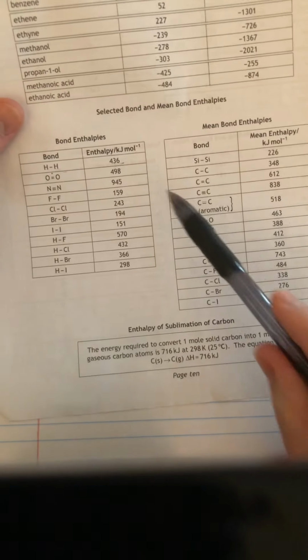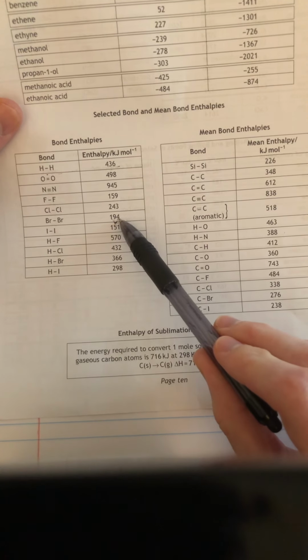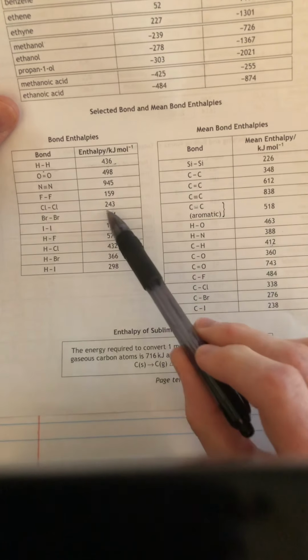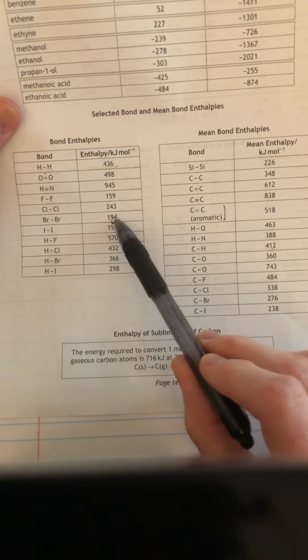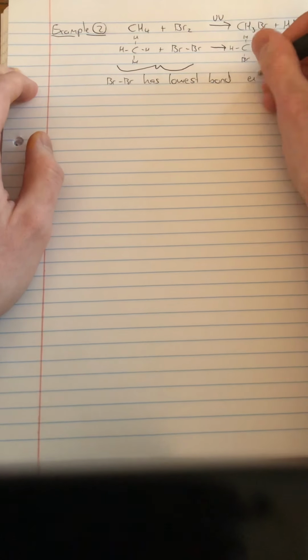Now if we look at our data book, page 10, the Br bond has got a bond enthalpy of 194, but the CH has got a bond enthalpy of 412. Okay, so because the Br bond has a lower bond enthalpy, that's the one that breaks first, because it's easier to break. So Br has the lowest bond enthalpy, therefore breaks first.